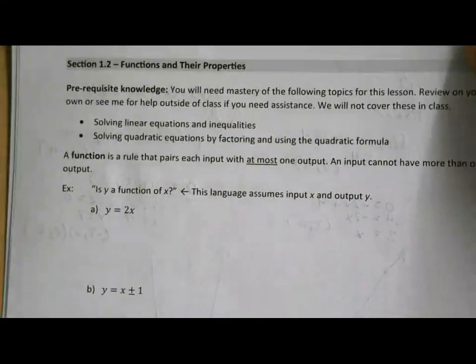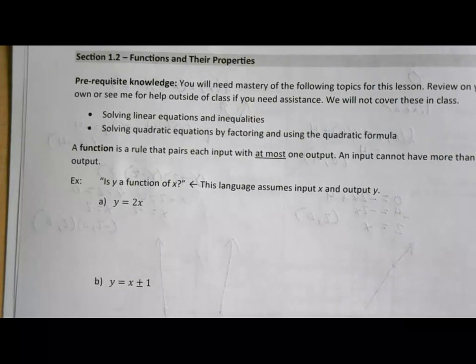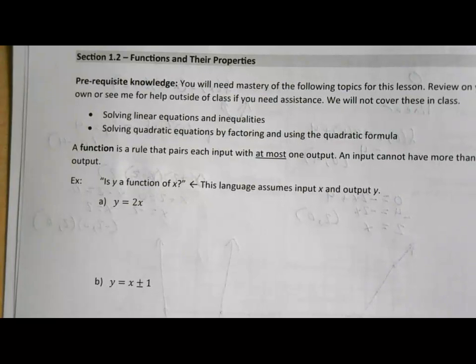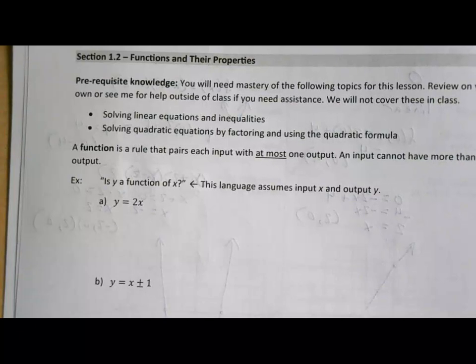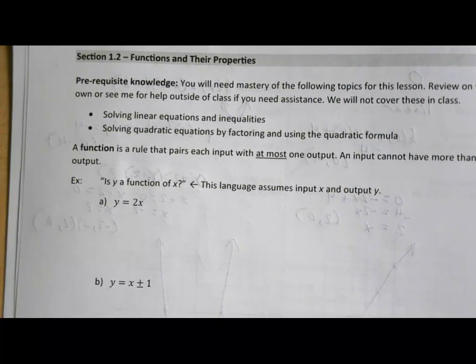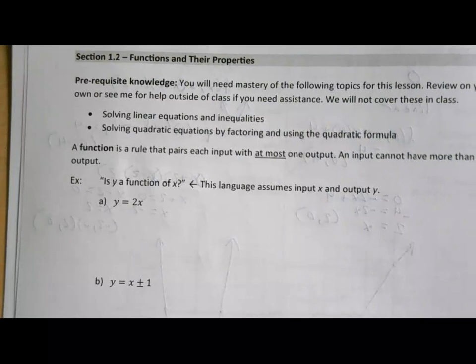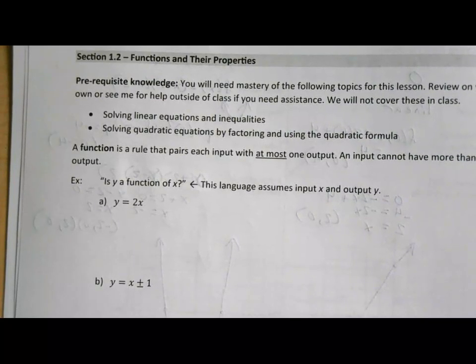So here we go. We're talking about functions and their properties. Our first goal is to be able to look at a relation and answer the question, is it a function? So is y a function of x? The rule for a function is that each input must have at most one output. Or another way to say that is an input cannot have more than one output.